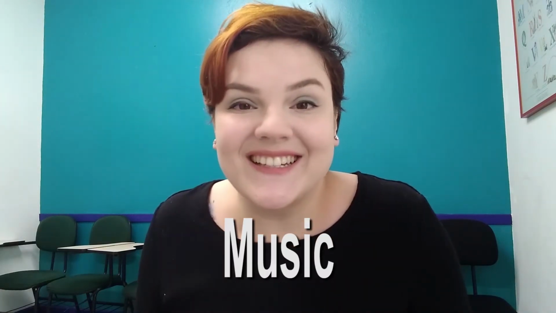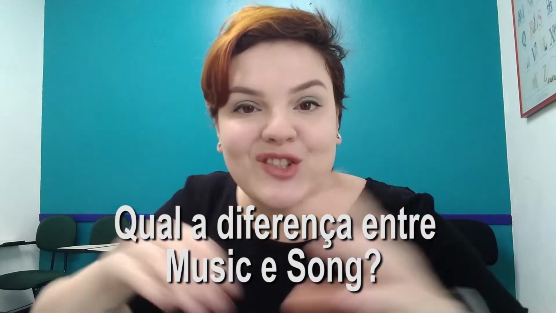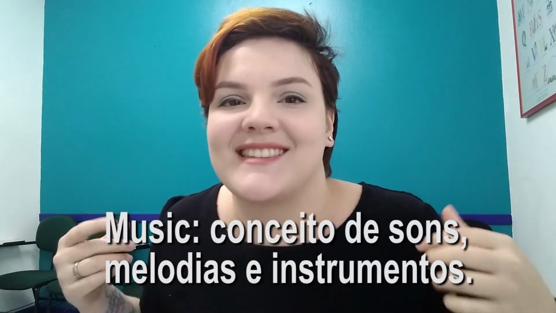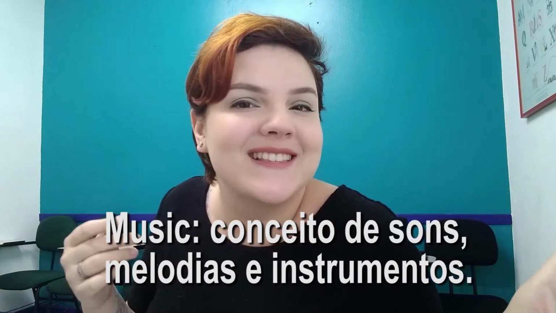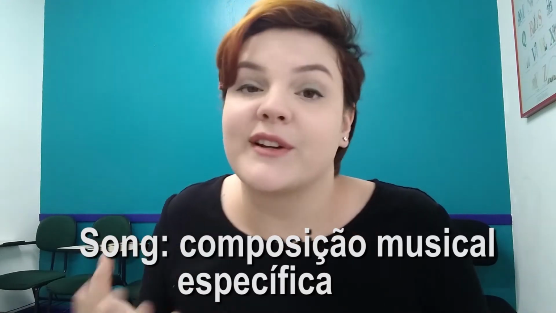Music. In Portuguese, we use the word music to refer to songs. What is the difference between music and song? Music is the general idea of melody and sounds and musical instruments all combined into one beautiful sound, right? So music is this general idea. Now, song is a specific composition, all right? For example, Thriller from Michael Jackson. Thriller, thriller night, right? This is a song, not a music.